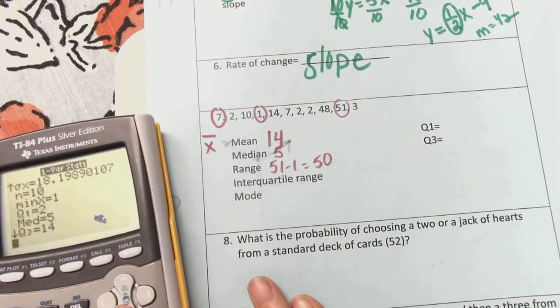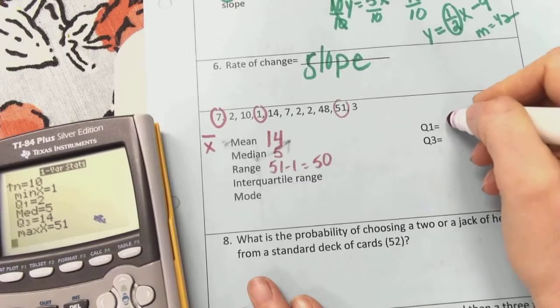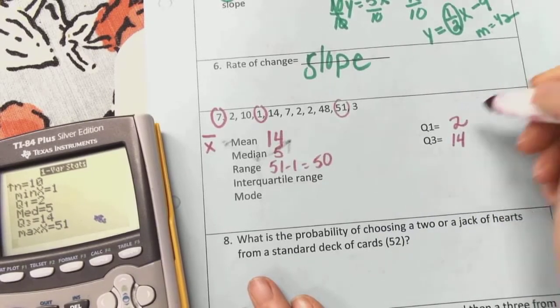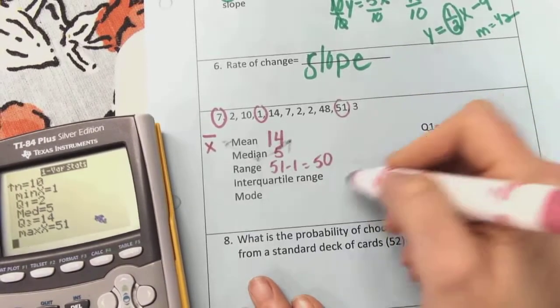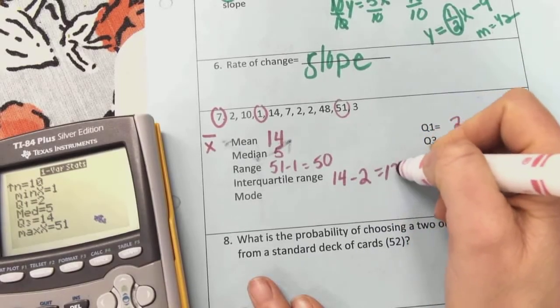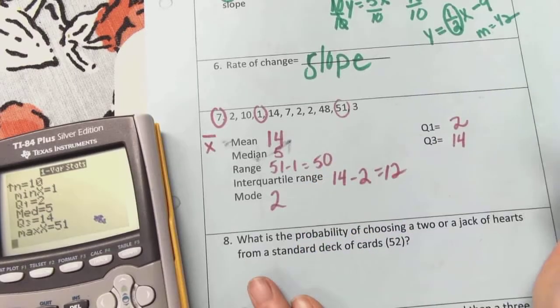If I scroll down here on my calculator, I can see Q1 is 2, Q3 is 14. For quartile 1 and quartile 3, interquartile range is Q3, which is 14, minus 2, which gives me 12. Mode is the number that occurs the most, and in this one it's 2.